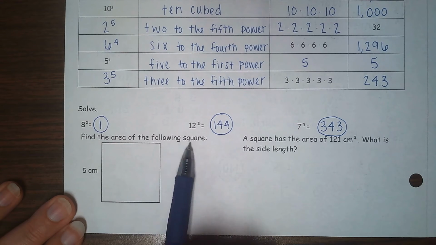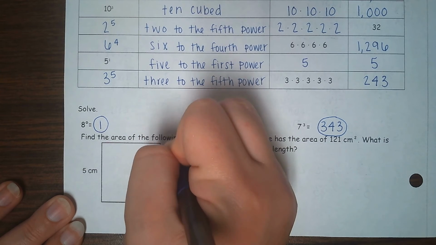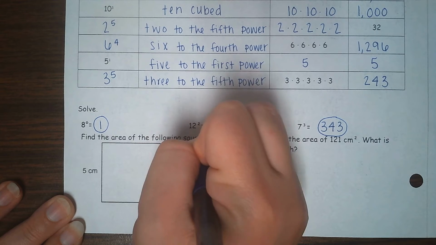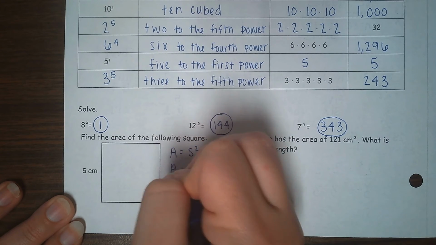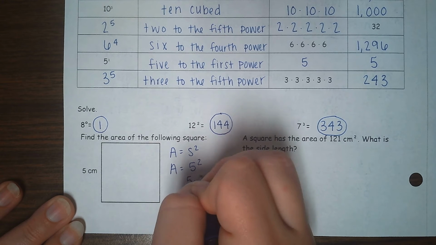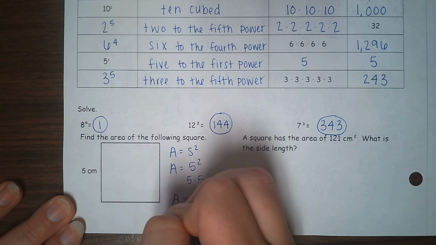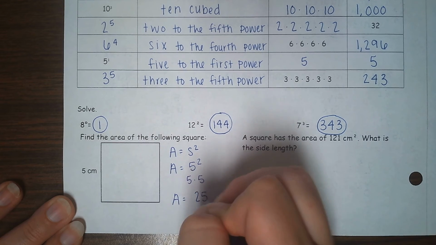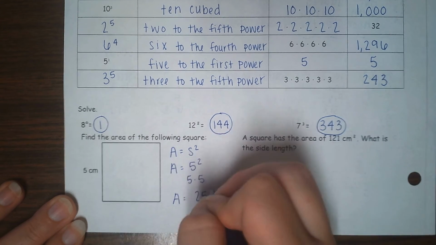Then find the area of the following square. We know that the formula is A equals S squared. So A equals 5 squared. That means 5 times 5. So A is 25 centimeters squared.